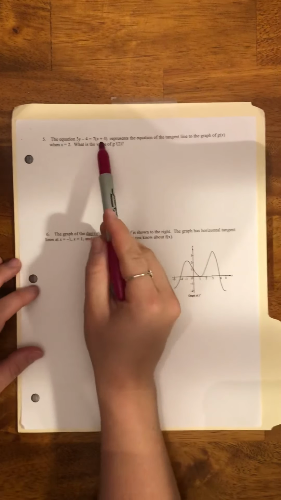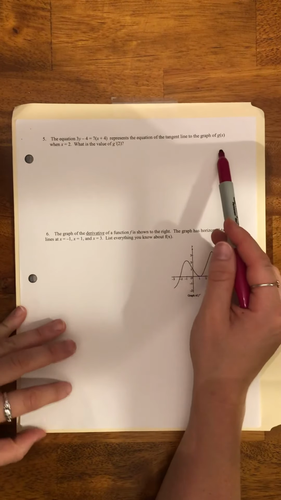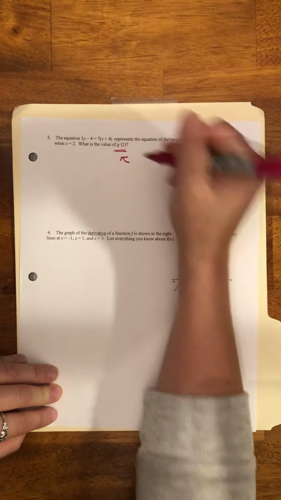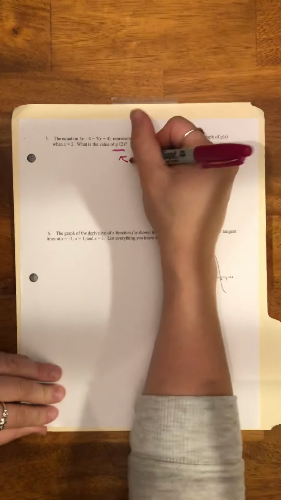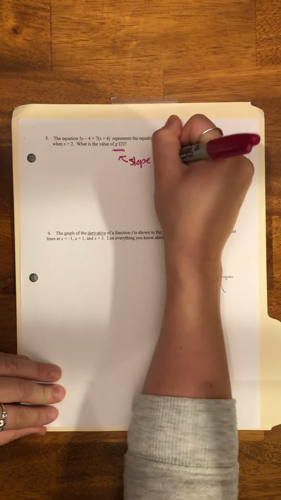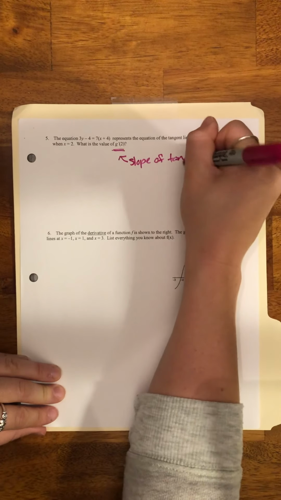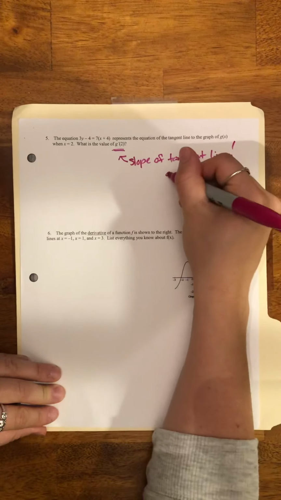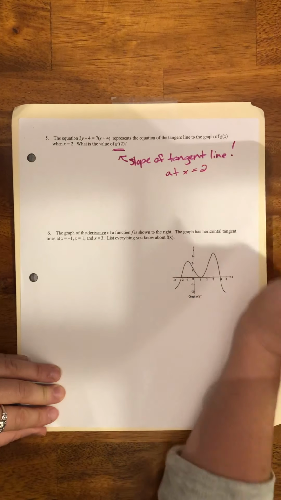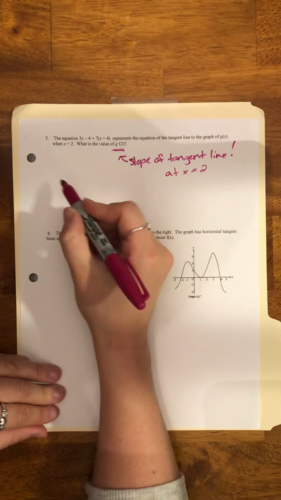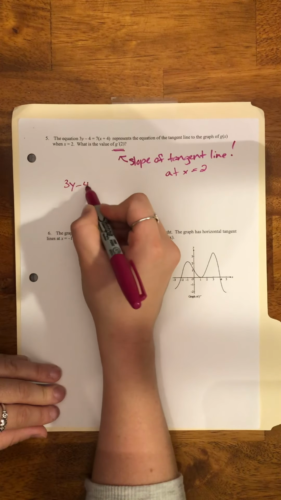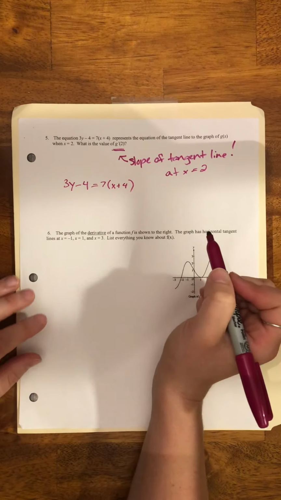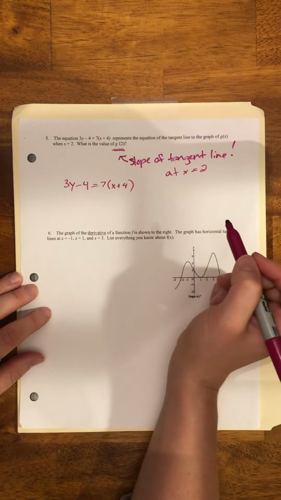Number 5, this equation represents the tangent line to the graph of g of x when x equals 2. What is g prime of 2? Again, this is the derivative at x equals 2, which means it's the slope of the tangent line specifically at x equals 2, which means I want to take the equation of the tangent line and simplify this so I can tell what the slope is.